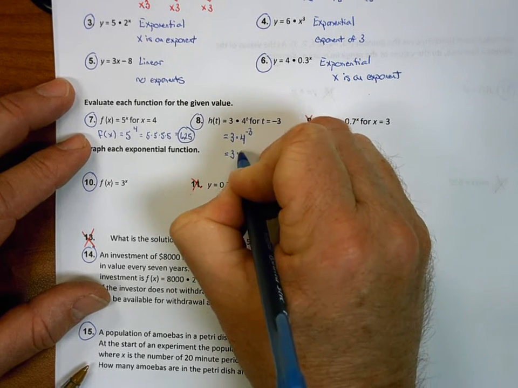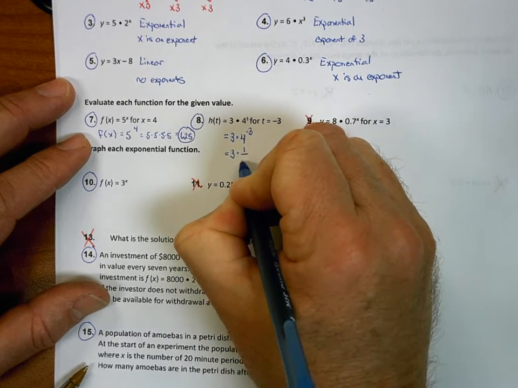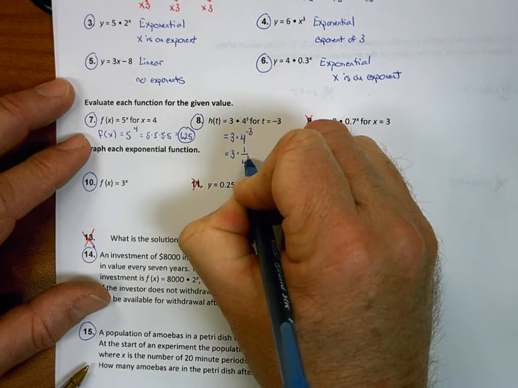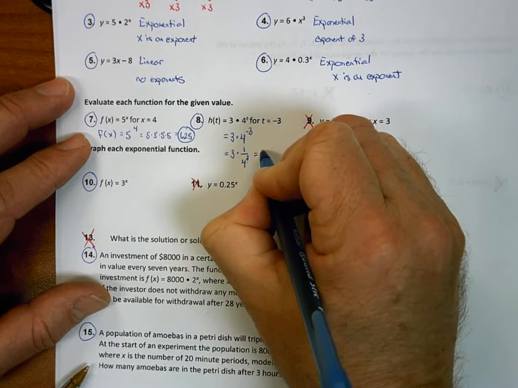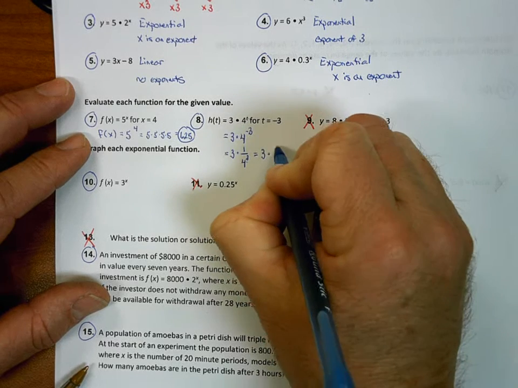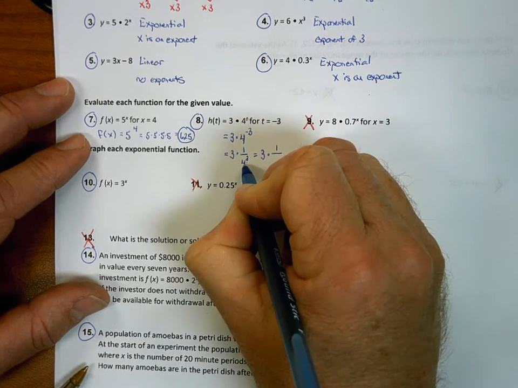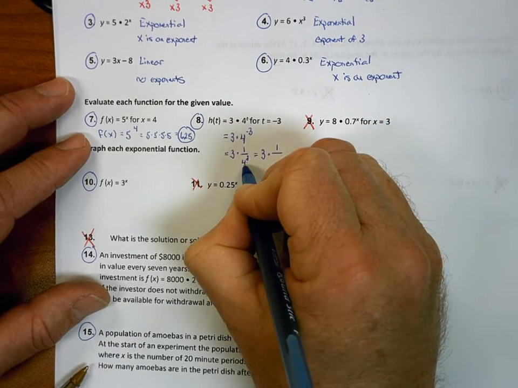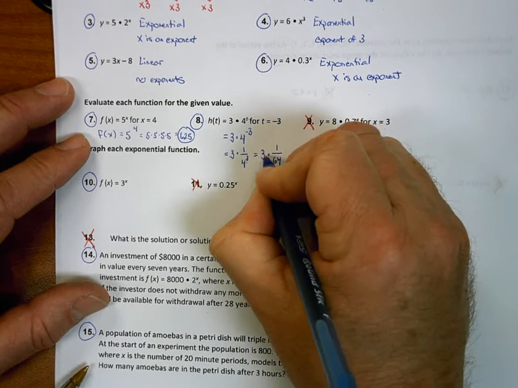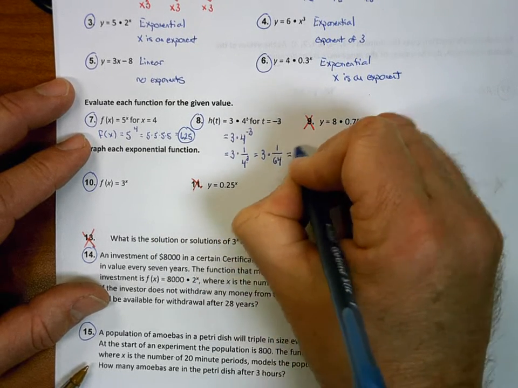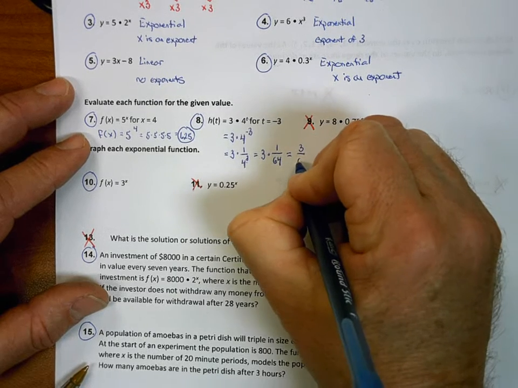So 4 to the negative third power becomes 1 over 4 to the third power. Then I evaluate the exponent, so this would become 3 times 1 over 4 to the third power, which is 4 times 4 times 4, so that's 64, and I multiply this out, so I get 3 64ths.